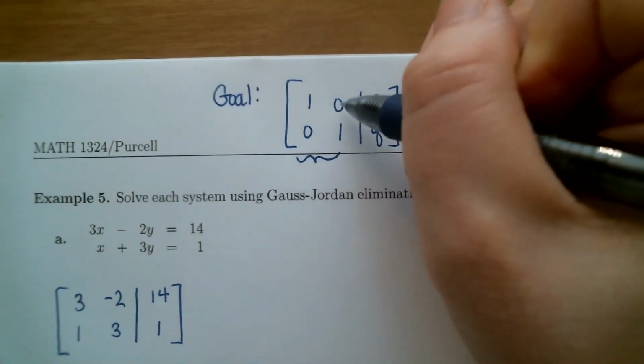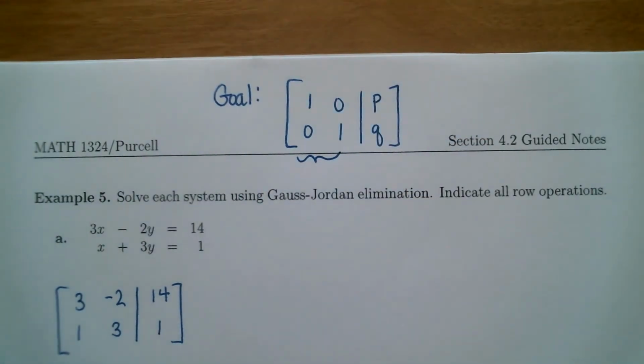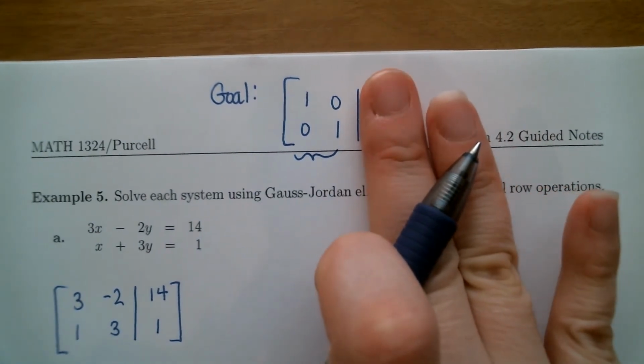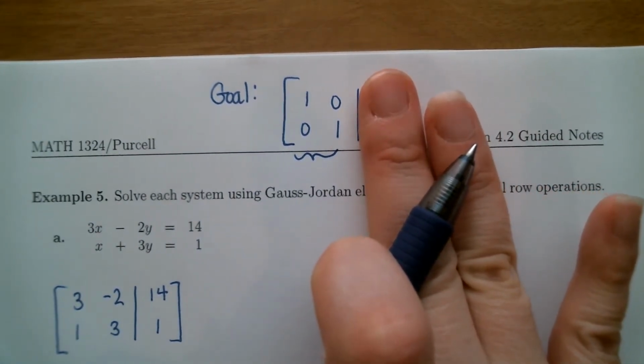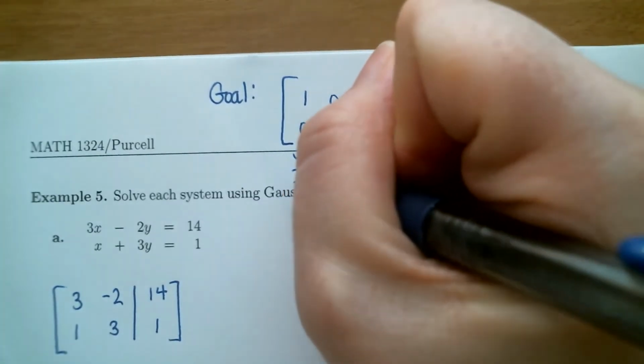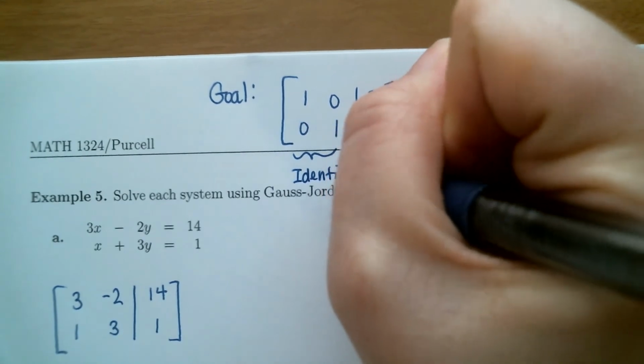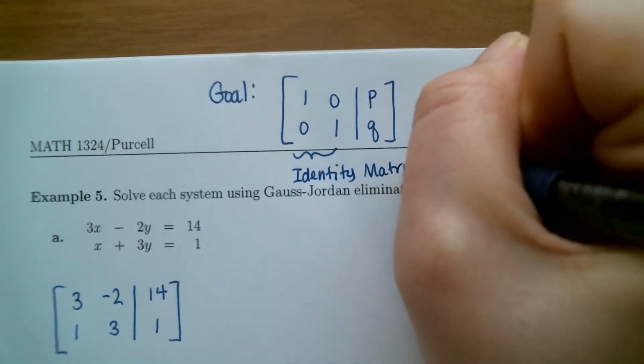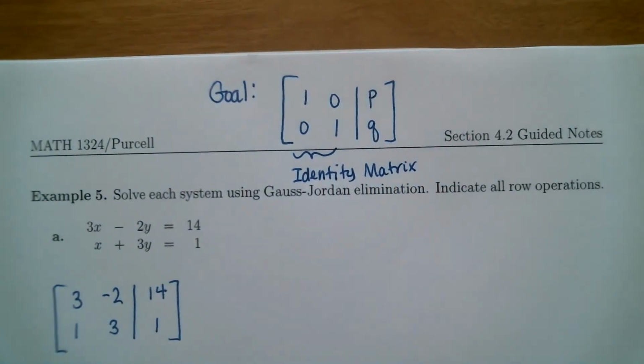This 1, 0, 0, 1, where if you have a matrix and there's 1s on the main diagonal and 0s everywhere else, so to the left of the vertical line, that's what I'm describing: 1s on the principal diagonal and then 0s elsewhere. That is called the identity matrix. Your goal is to obtain the identity matrix to the left of the vertical line every time you do Gauss-Jordan elimination. Sometimes it can't happen. We will talk about those situations.